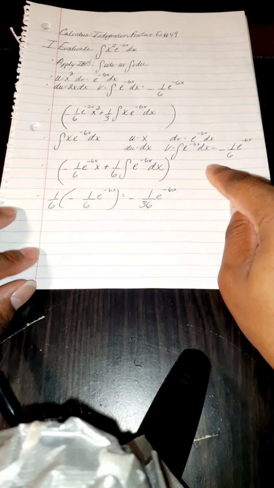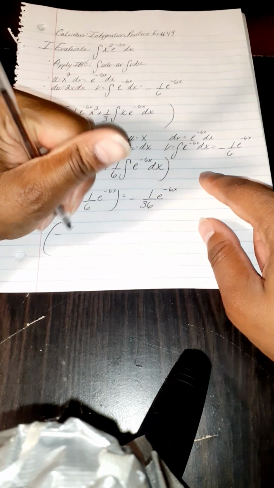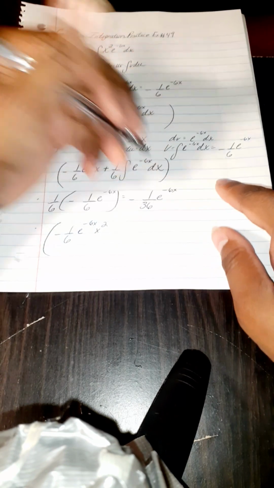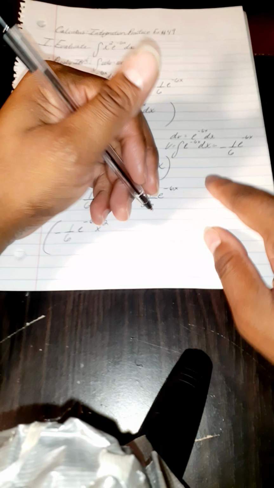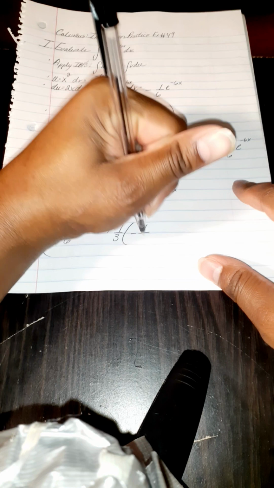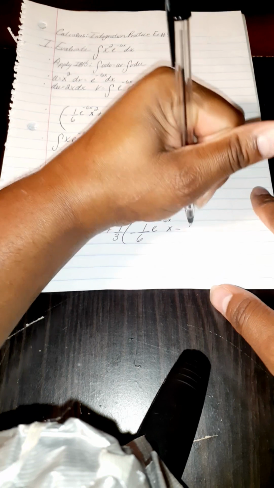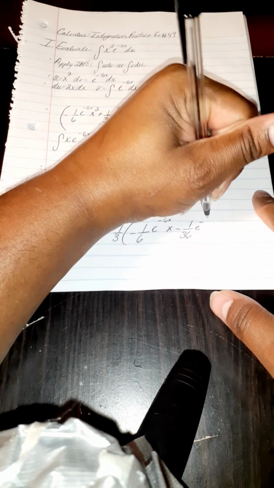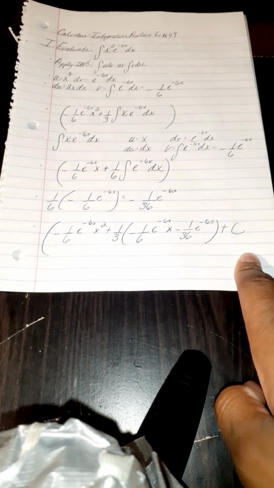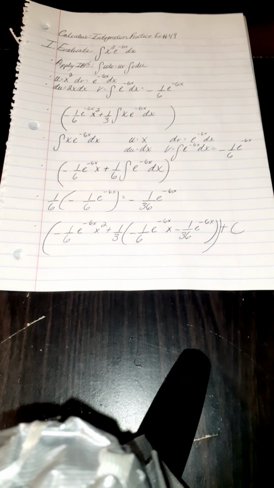So now we need to go back to our first by parts and attach everything. So we'll have negative 1 over 6 e to the negative 6x multiplied by x squared. And then what we have is plus 1/3 times negative 1 over 6 e to the negative 6x multiplied by x, minus 1 over 36 e to the negative 6x, plus c. I actually have to close that up. Now don't leave your answer that way.